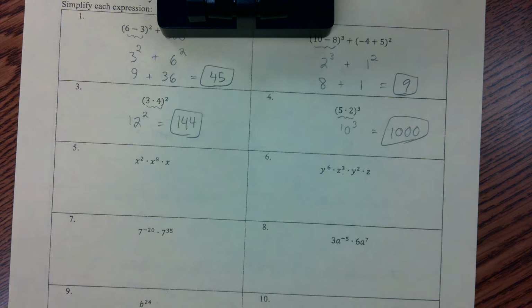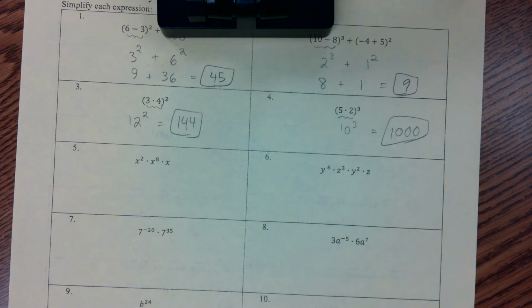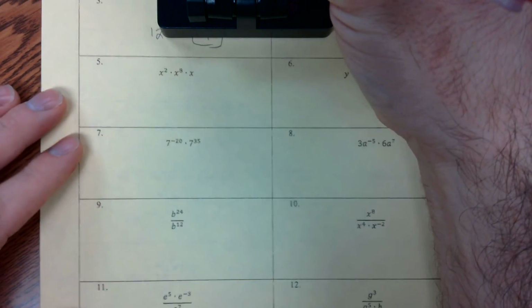Okay. How are we feeling on those 4? Thumbs up, down, sideways? Hopefully we're feeling pretty good. Yep. Good.